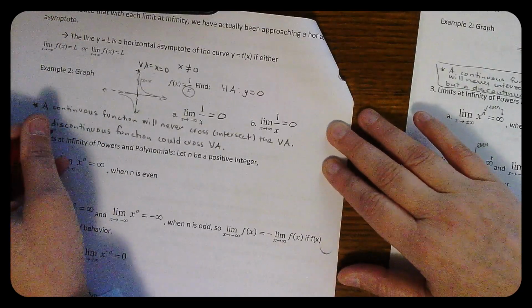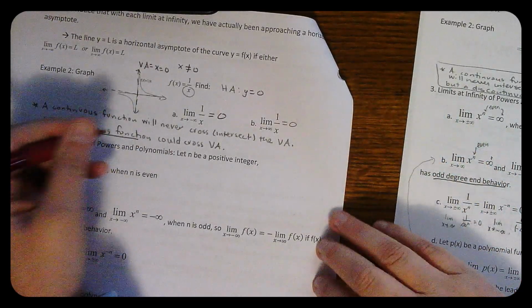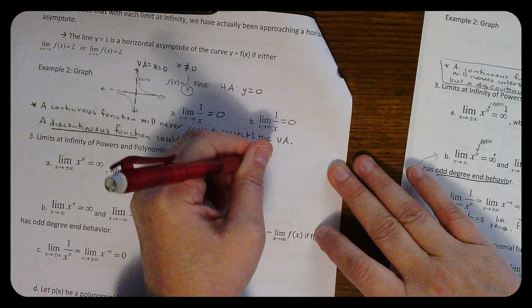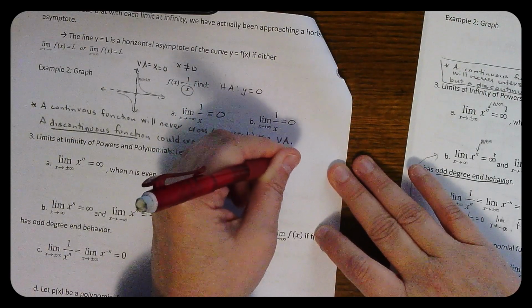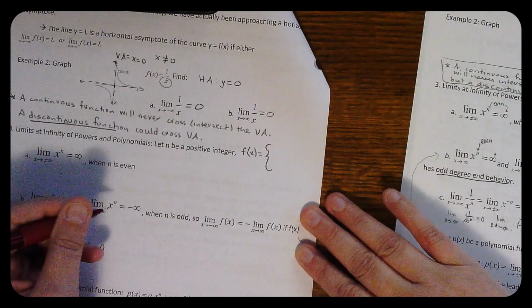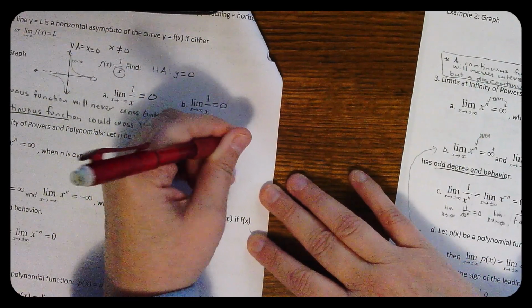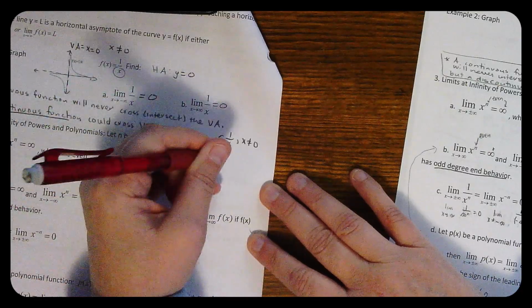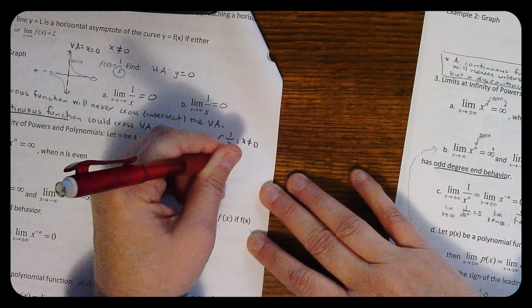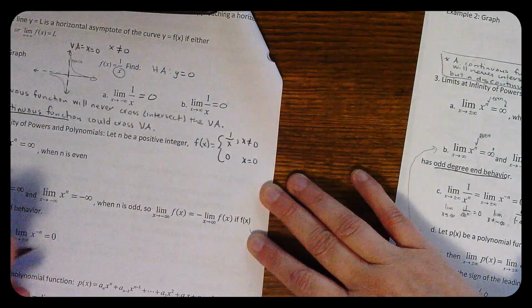So what would a discontinuous function look like that would do that? Well, we can create one. So we could say, all right, let's create this function here that looks like 1 over x whenever x does not equal 0, but is 0 when x equals 0.